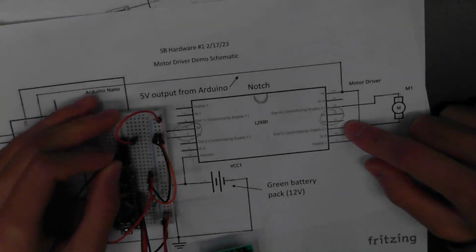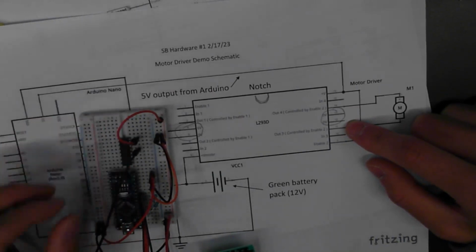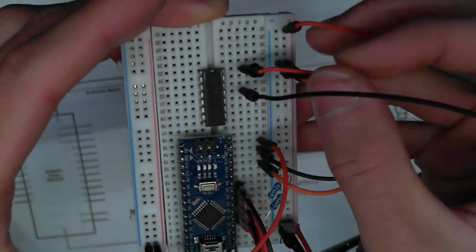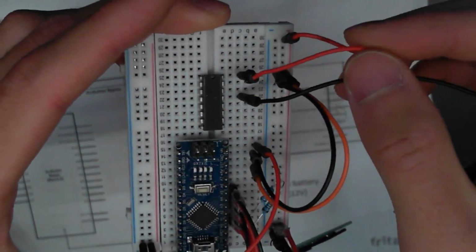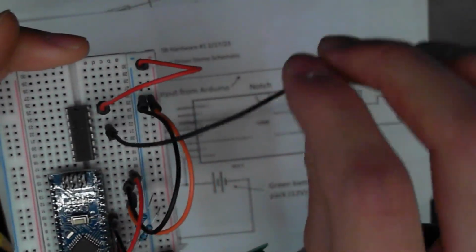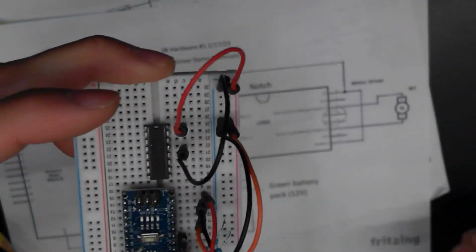So I'm going to count 1, 2, 3, 4, just like that. And that's our ground pin. So there should be 2 spaces between the red wire and the black wire. And then the black wire goes to the ground on the 5 volt side.